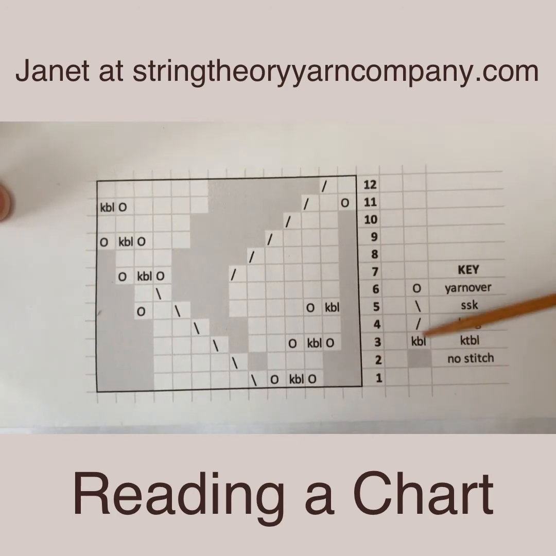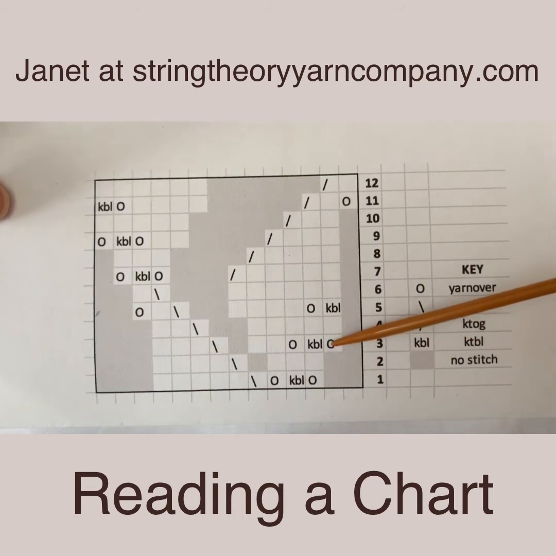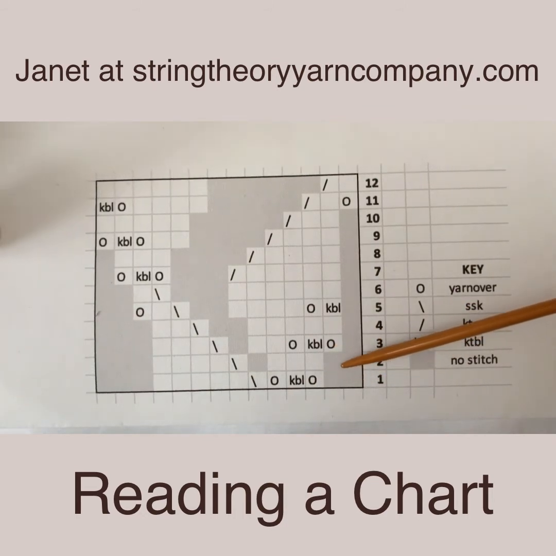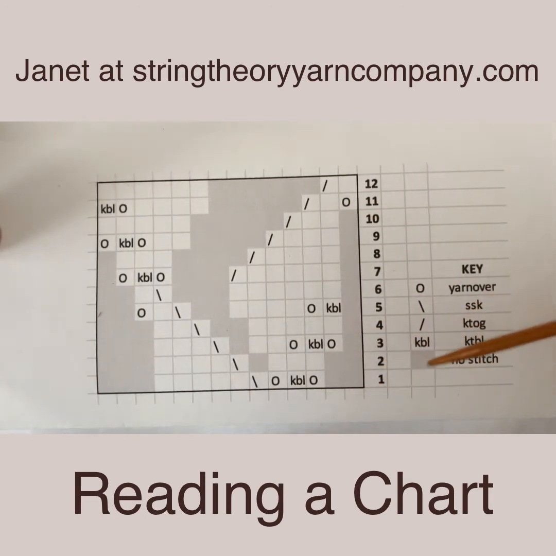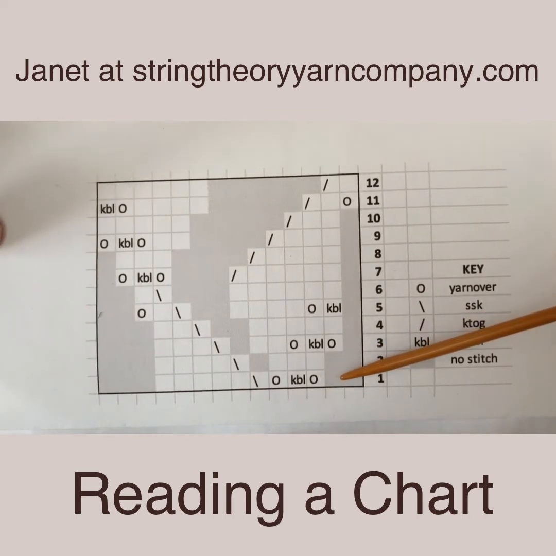You've got a key over here to tell you what the different stitches are, but a lot of times, and especially in this, it's pretty easy to decipher the symbols. So the grayed out, you just want to ignore. It says no stitch. You just ignore that. It's a little confusing when you first start, but you get used to it.